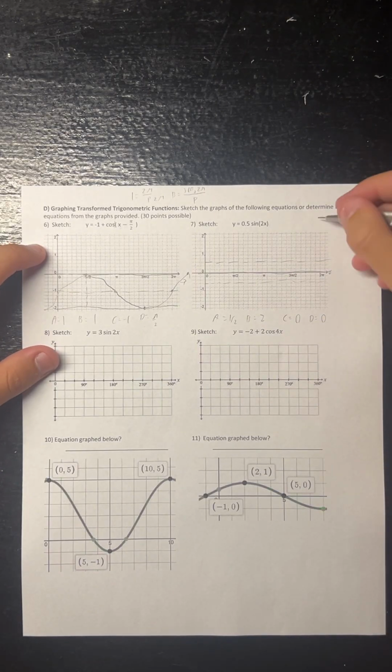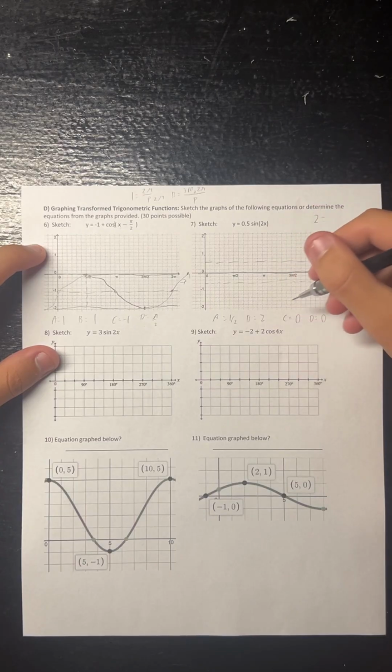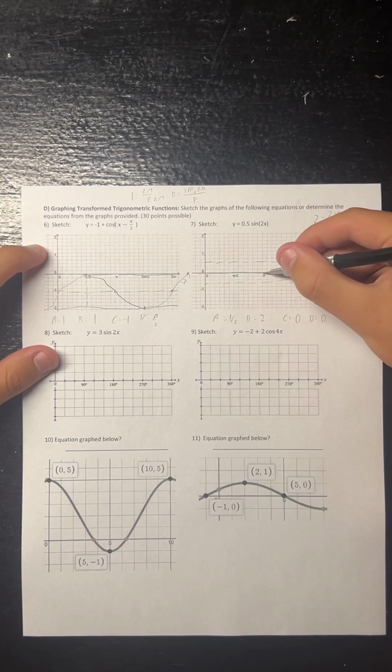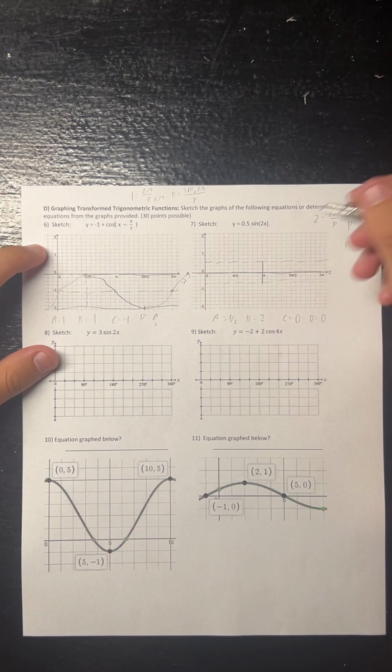Our B is 2, so this is in radians: 2 equals 2 pi over P. So then we can just flip these, P equals 2 pi over 2. So in other words, P equals pi. So pi is here, so it ends here. That is 1 period. That is my ice machine, I'm sorry about that.